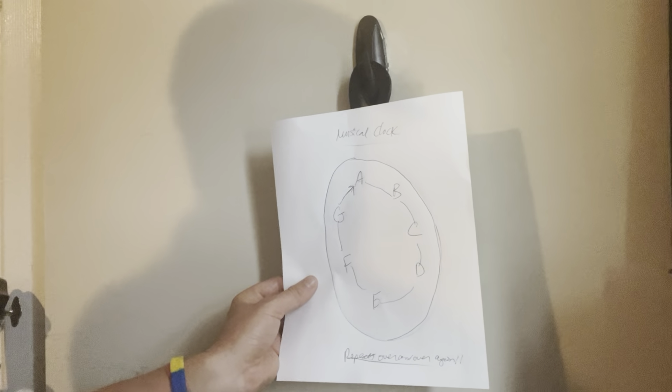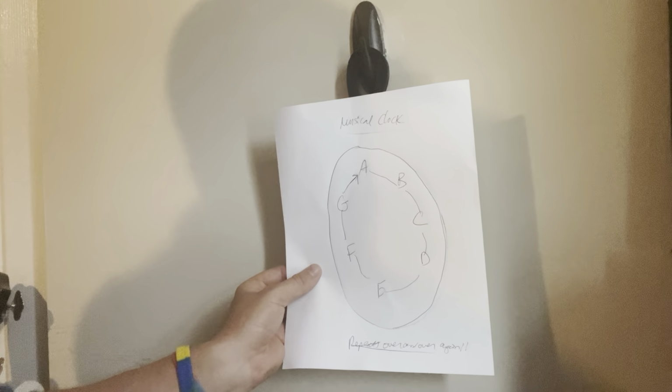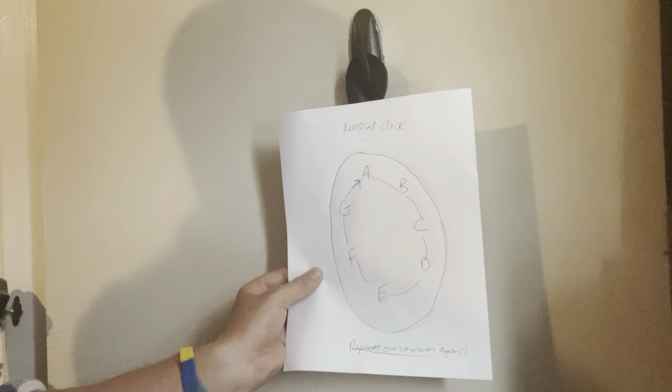But basically, we have A, B, C, D, E, F, and G. Then it goes back to A again. So like a traditional clock goes 1 through 12 and then back to 1, we can think of music like that. It's A, B, C, D, E, F, G, back to A again, and it repeats over and over and over again. There's no such thing as a Q note, no such thing as a Z note, or an M note, or an L note, or anything crazy like the alphabet. With music, it's just A through G, and it repeats over and over again.